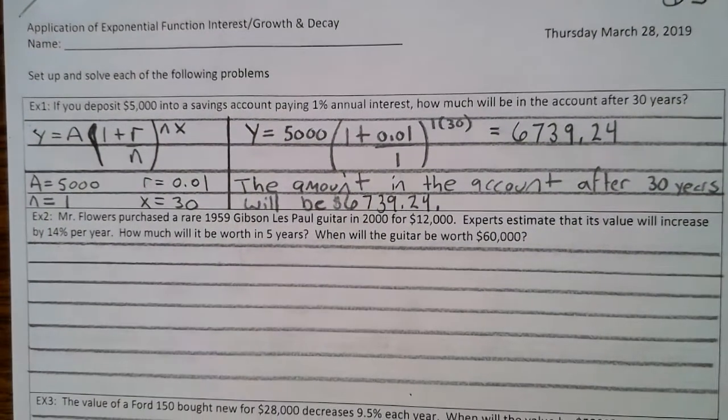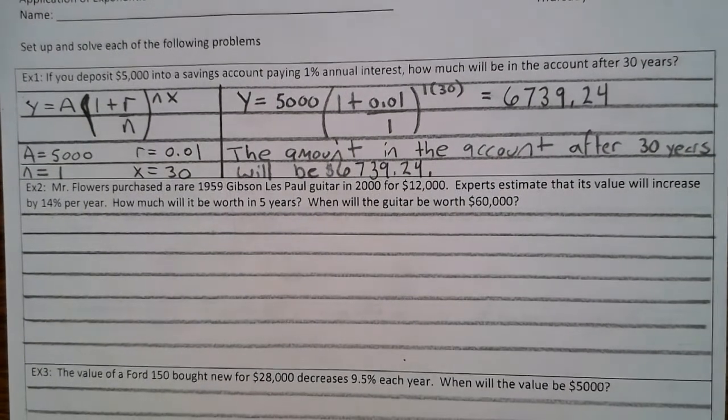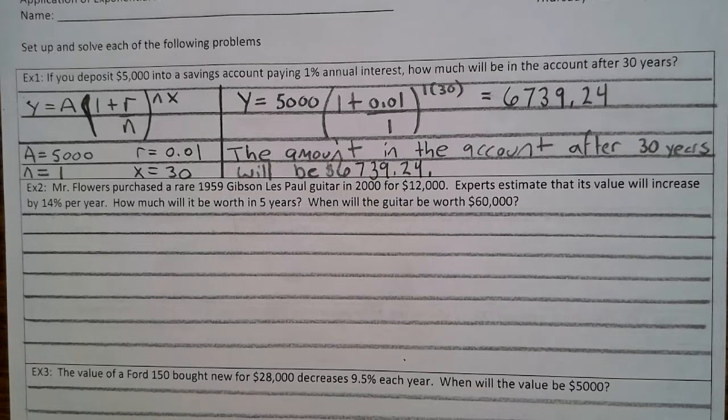All right, if you would, go ahead and finish up example 1. All right, let's take a look at example 2. Mr. Flowers purchased a rare 1959 Gibson Les Paul guitar in 2000 for $12,000. Experts estimate that its value will increase by 14% per year. How much will it be worth in 5 years? When will the guitar be worth $60,000?